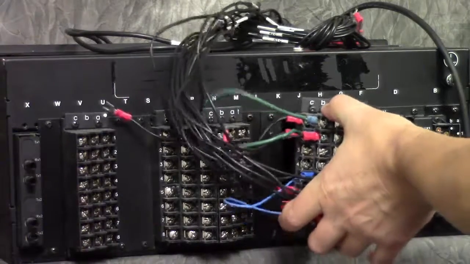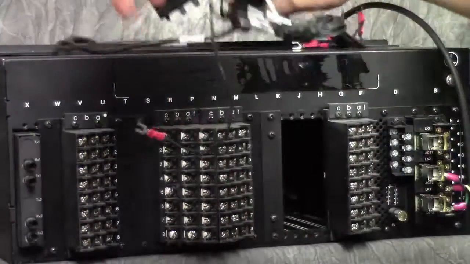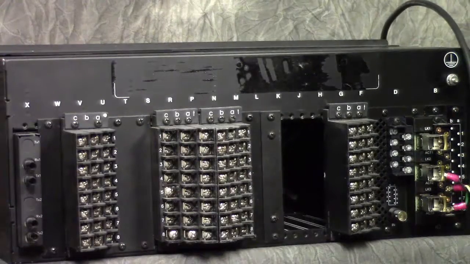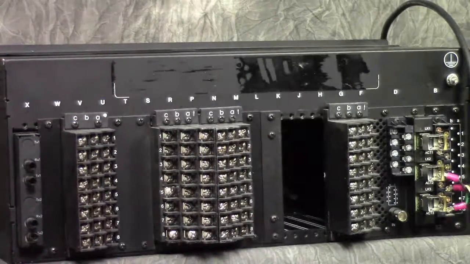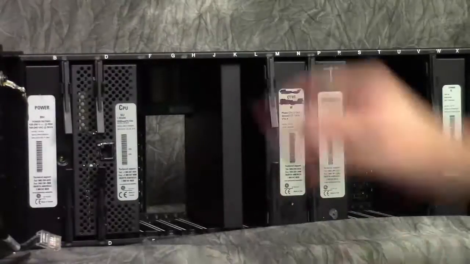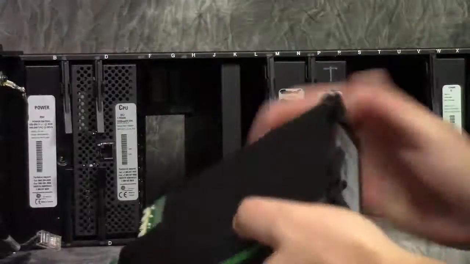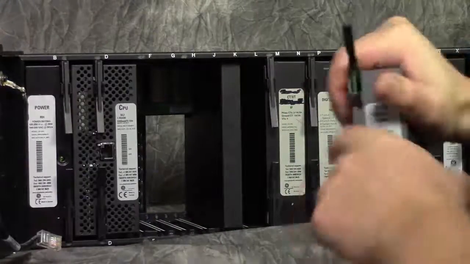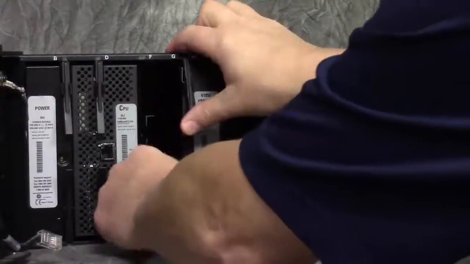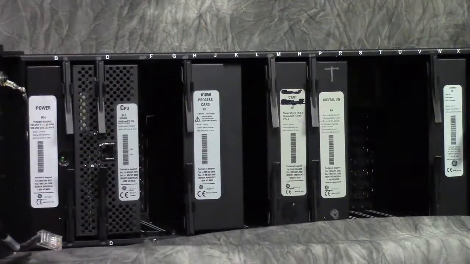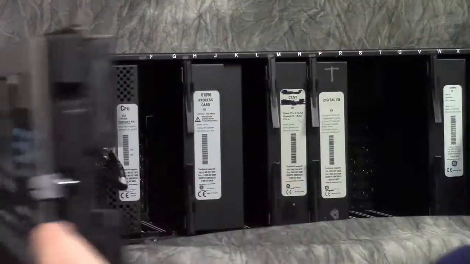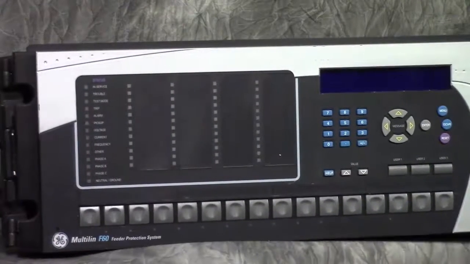This now will allow us to remove the module. Sorry, the terminal block. And now I'm going to spin the relay around again. And now we're going to take the H81 card and insert it. And it goes into slot H. Open up the tabs, push it straight back, and it goes. So we'll plug the display cable back in, close the door, and we'll power up.